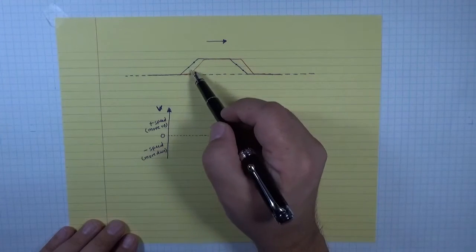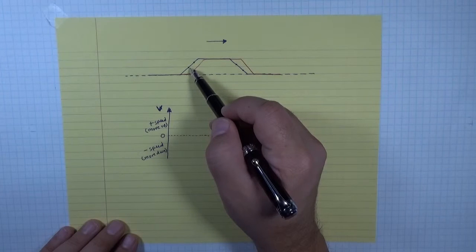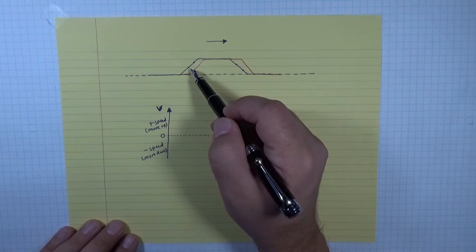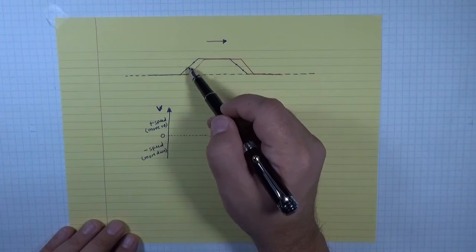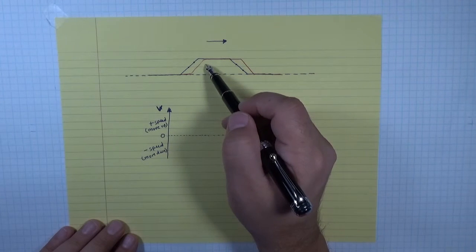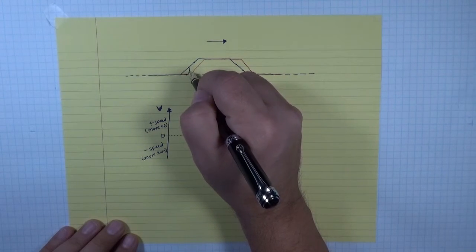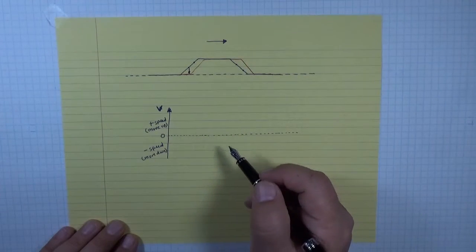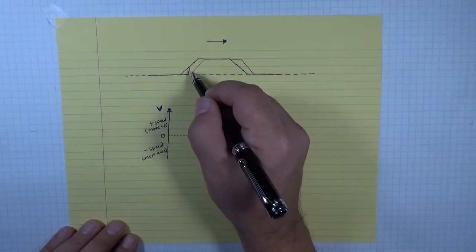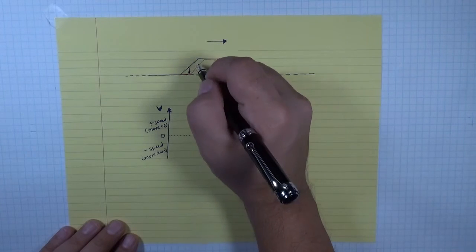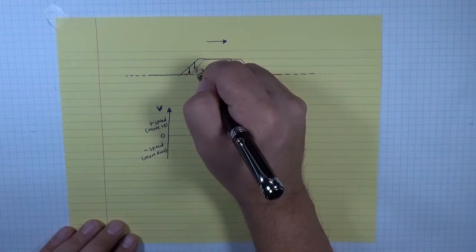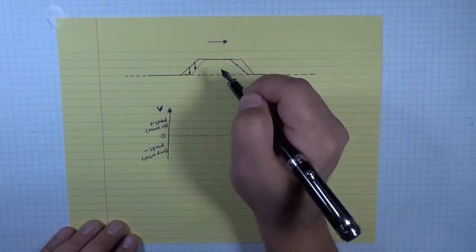Okay, so let's look at this waver right here where I've drawn a dot. That waver is currently on the purple pulse, but in order to be a part of the red pulse, it has to move down. So I'm going to draw a little arrow down, and that arrow goes from the purple to the red. Similarly, this one has to move down, and it goes from the purple to the red.